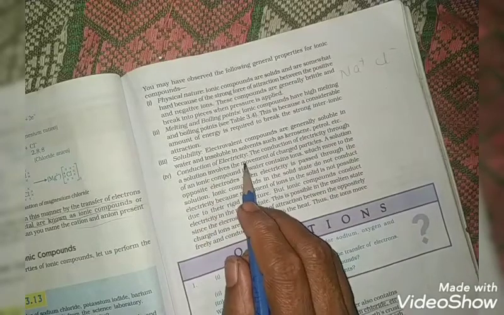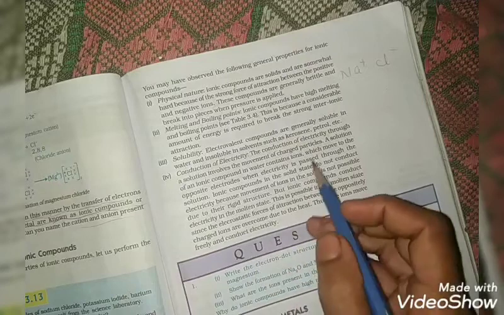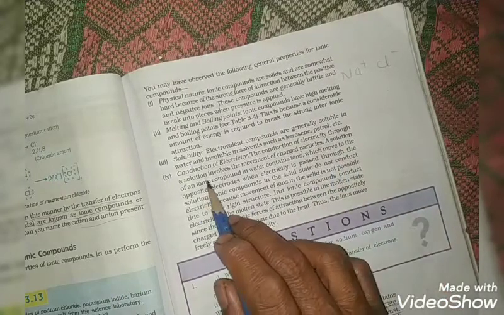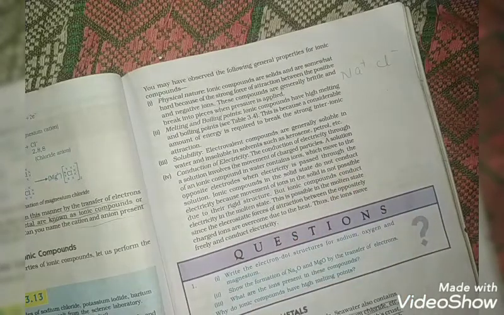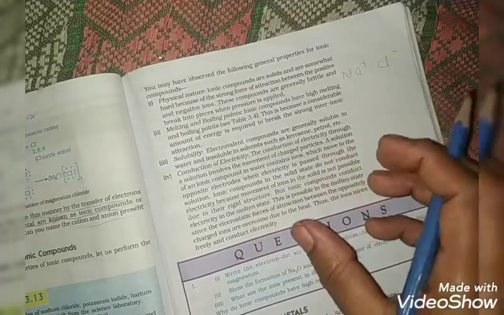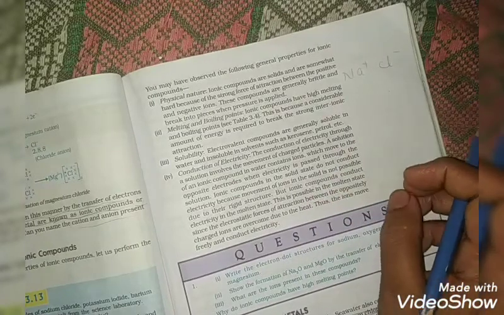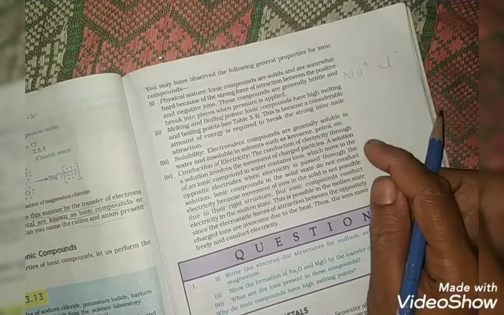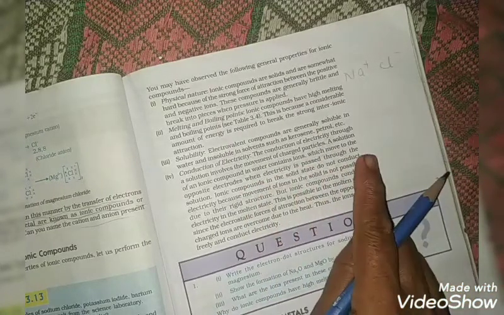Next, conduction of electricity. As I mentioned earlier, sodium chloride conducts electricity. The conduction of electricity through a solution involves the movement of charged particles. Why do they conduct electricity, children? Because of the formation of ions there. A solution of an ionic compound in water contains ions which move to the opposite electrodes.